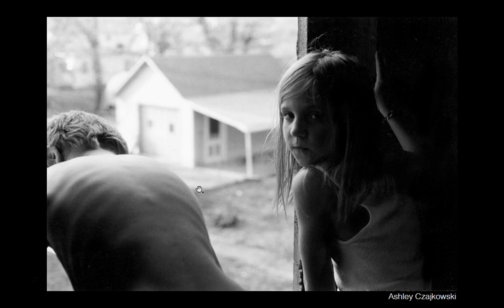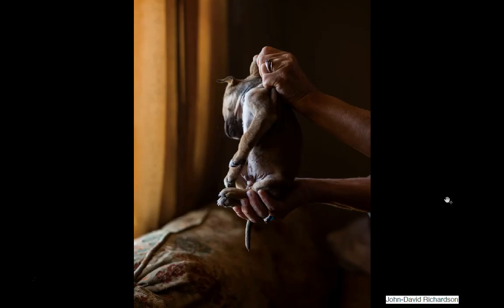Another great photograph, so we have this here. The information here is really nice because it complements, but we have this really shallow depth of field on these two figures. Another great one.